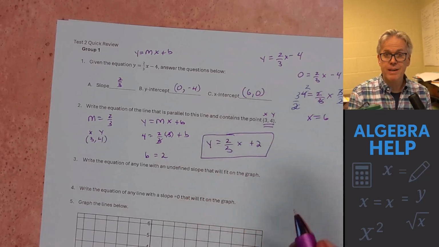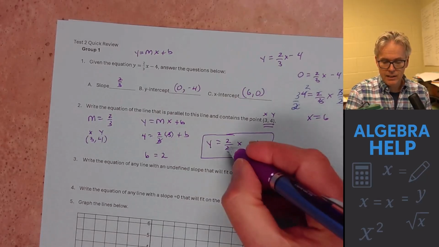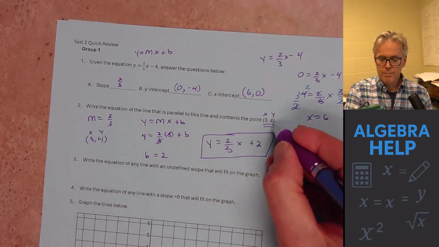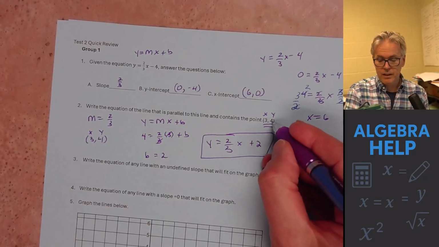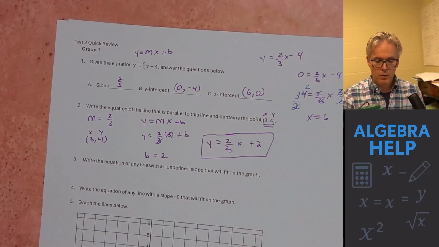So a very common wrong answer is to say 2/3 x plus 4. But notice we can't use 4 because 4 is not the y-intercept. It's just another coordinate of another point. We have to find that y-intercept.